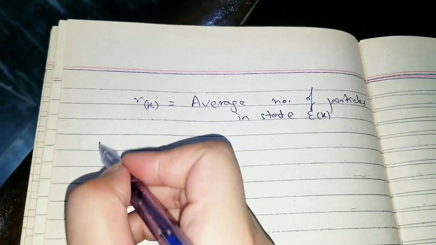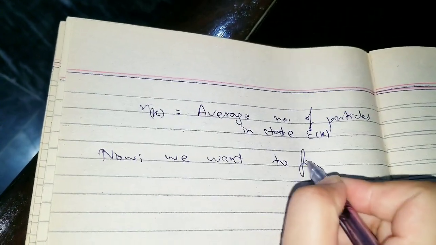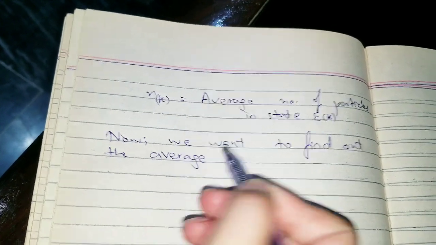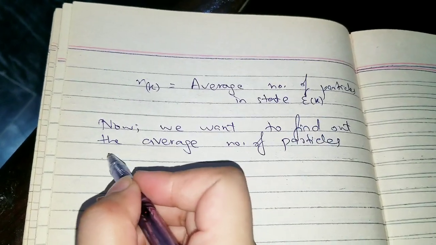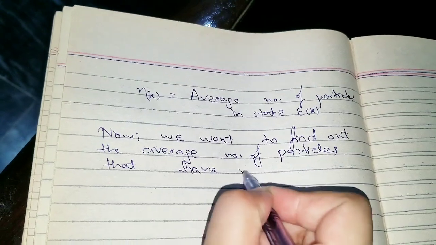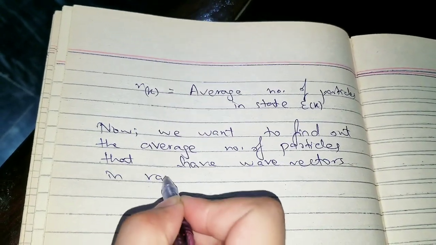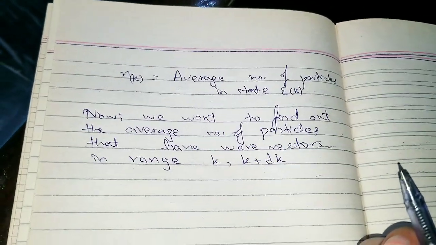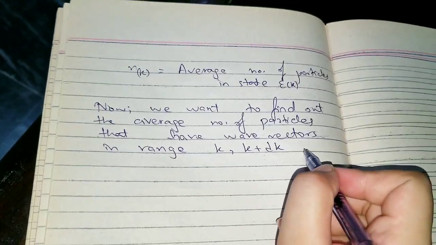All right, now we want to find out the average number of particles that have wave vectors in the range k and k plus dk.